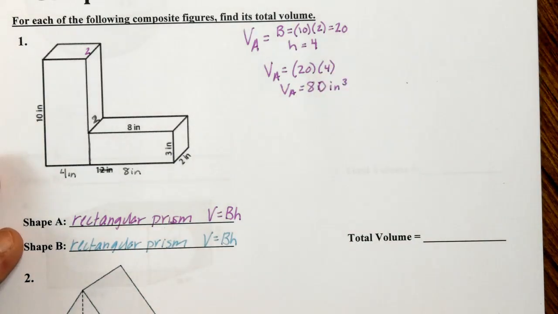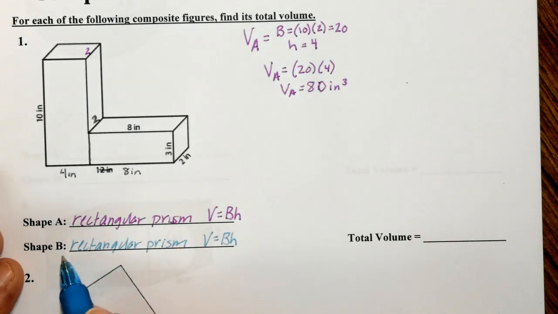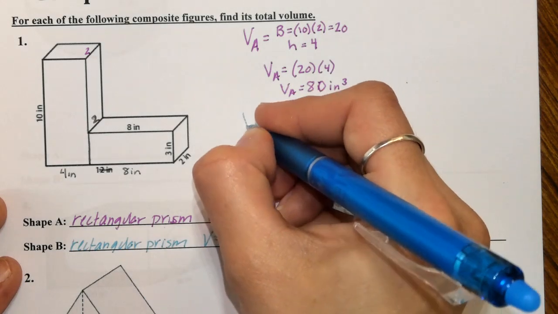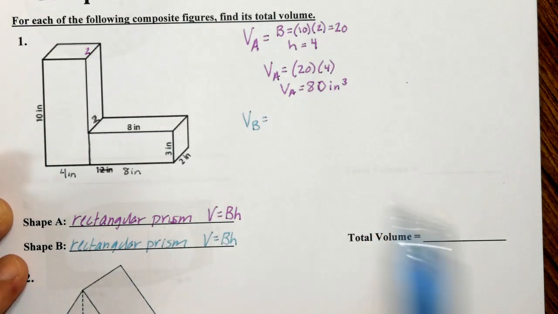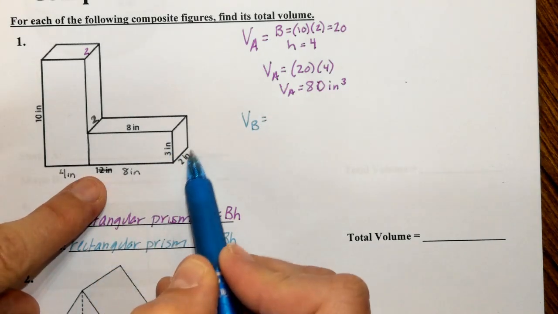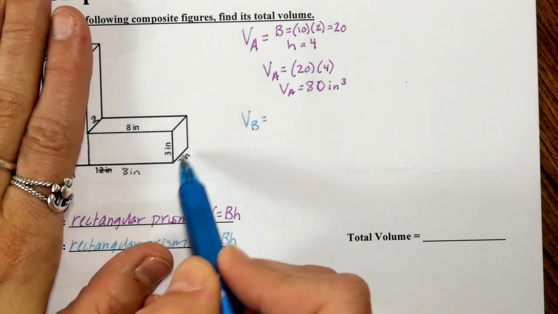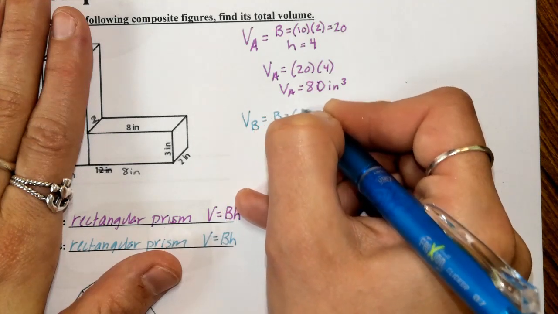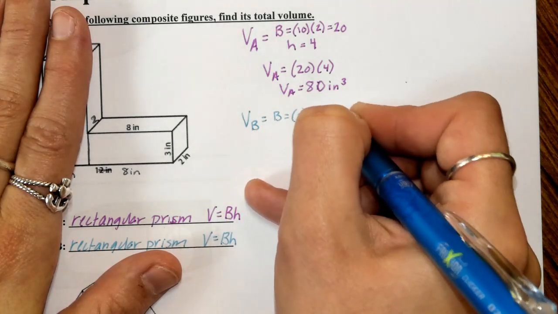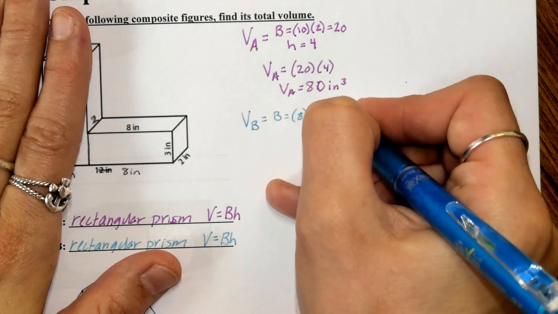Remember, we are dealing with volume. It's a little messy. I apologize about that. Let's take a look at shape B. So the volume of shape B, if we take the base, we just make this one easy. Ignoring this guy over here, we have the base of 8 by 2. So big B would be 8 times 2, giving us 16.